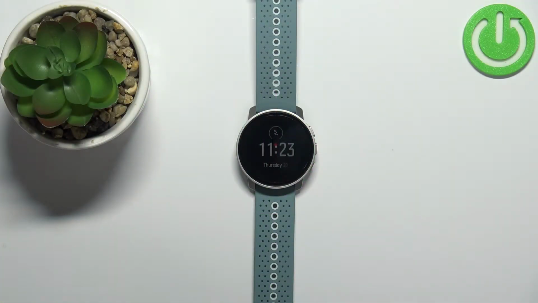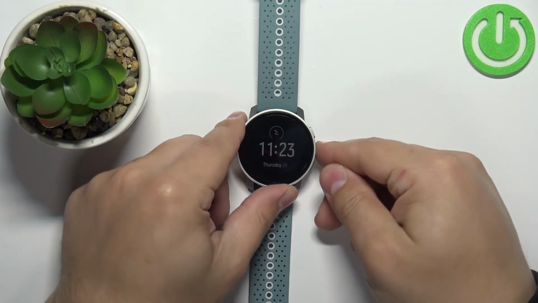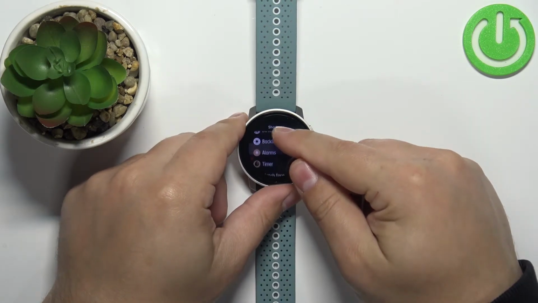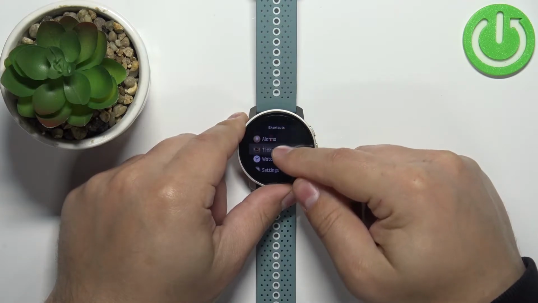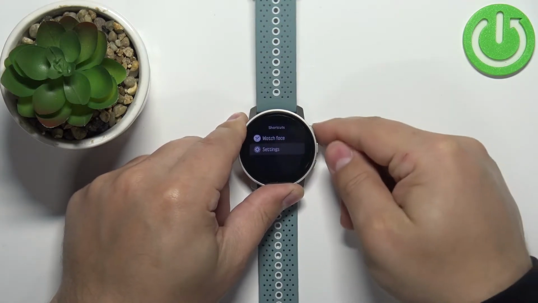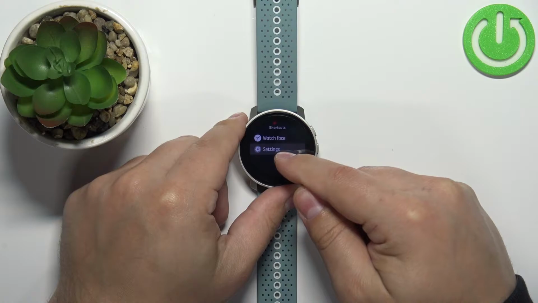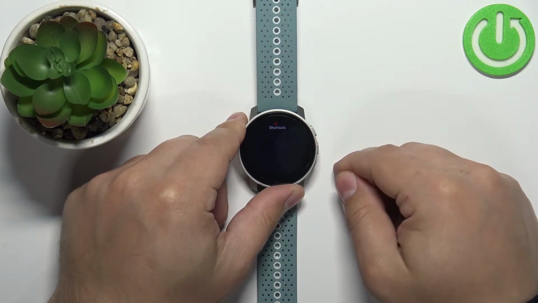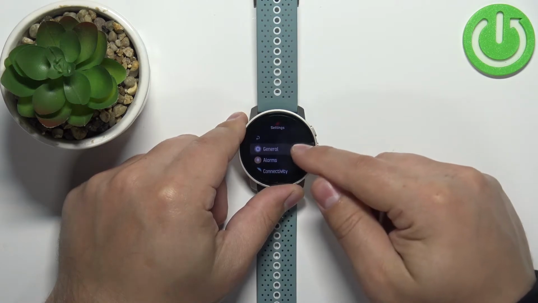First, we need to press and hold the middle button to open the shortcuts menu, like this. Once you open the shortcuts menu, scroll through the menu by using the touchscreen or by using the physical buttons. Select the settings option by pressing the middle button or by tapping on it. And now select the general option.